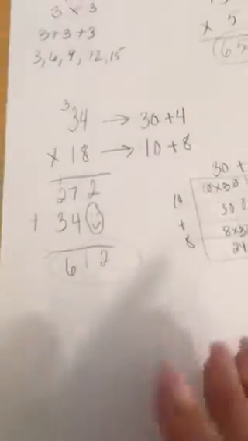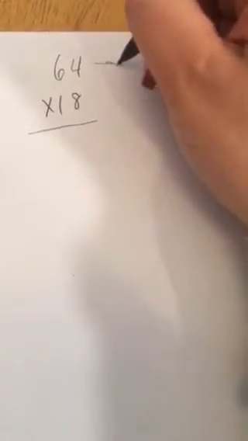Now, I'm going to give you about 3 problems. And these 3 problems, what I want you to do is try to do the same thing. Do the shortcut or do the expanded form method, whatever works for you to help you solve the problems. Your first problem is going to be 64 times 18. Okay? And just to help you out on the first one, that's it, just the first one, we're going to say 60 plus 4. And then this one is 10 plus 8.